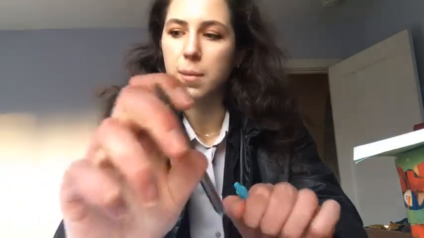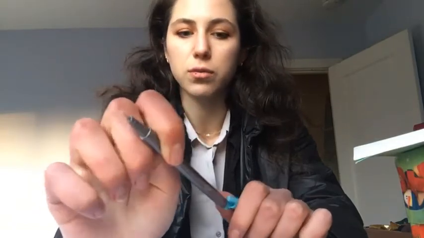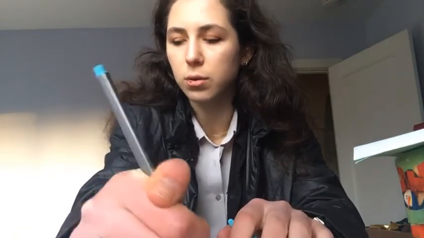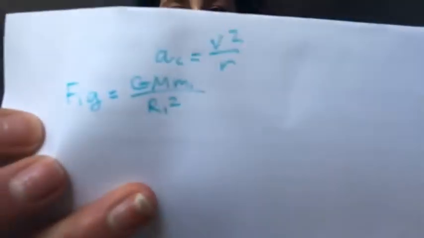And let's also set up our equation for the gravitational force for the first object. F1g equals G M m1 over r1 squared, like this.